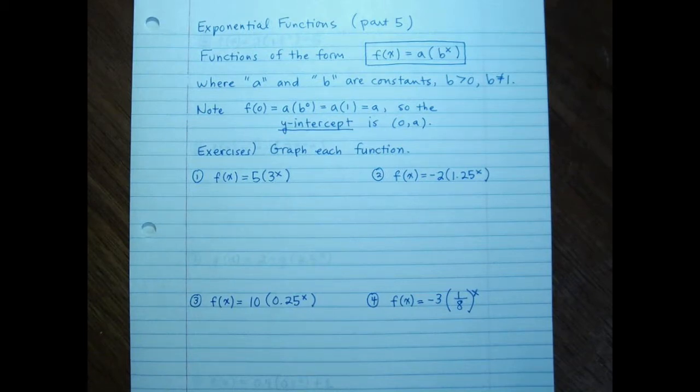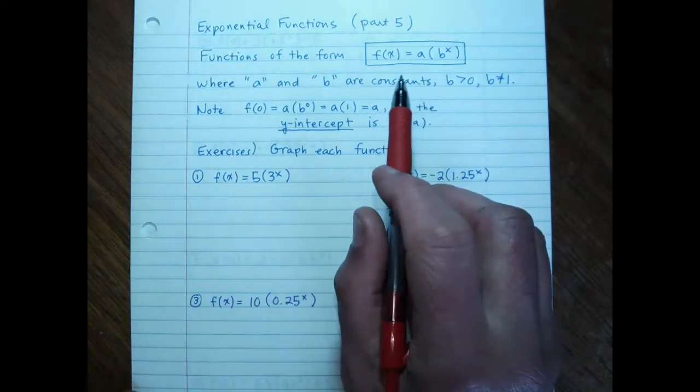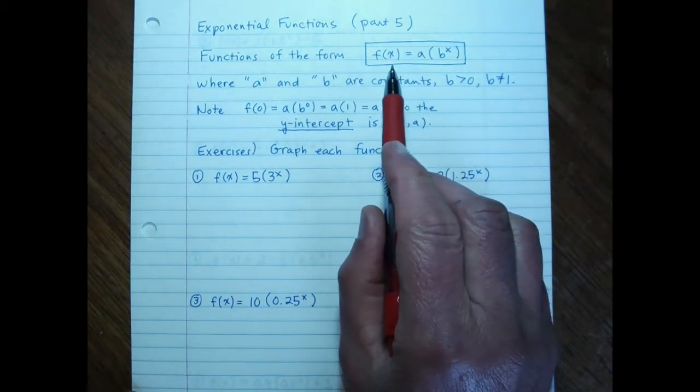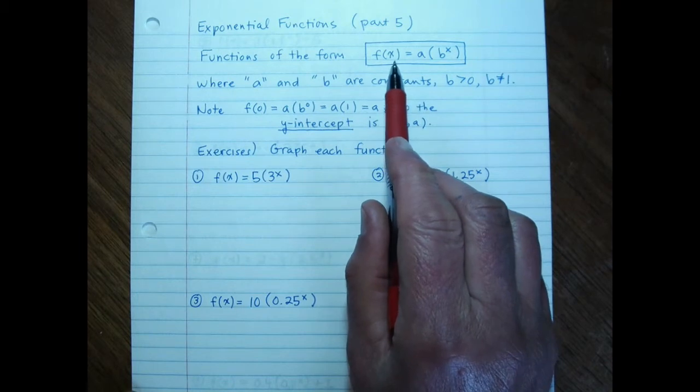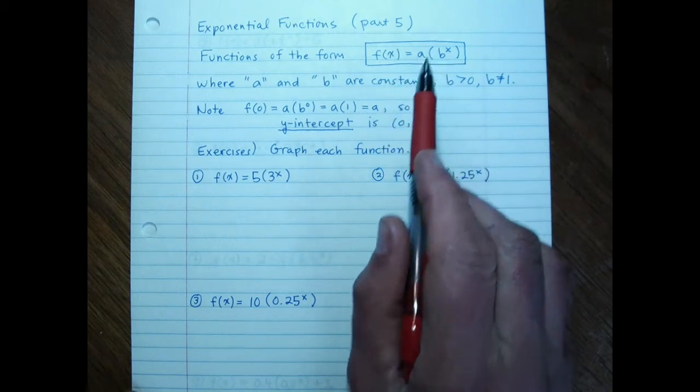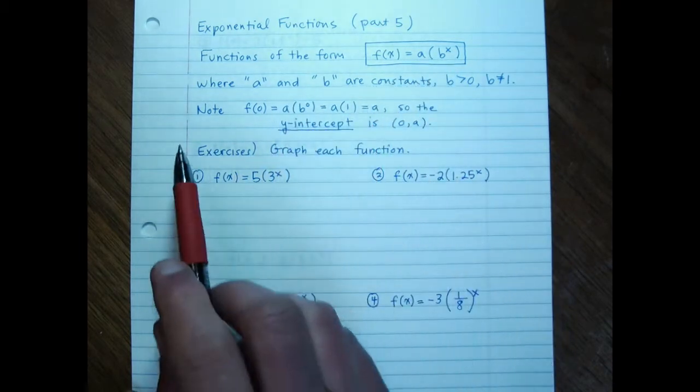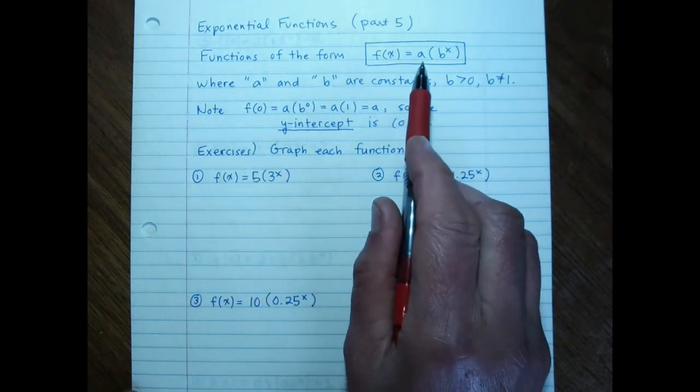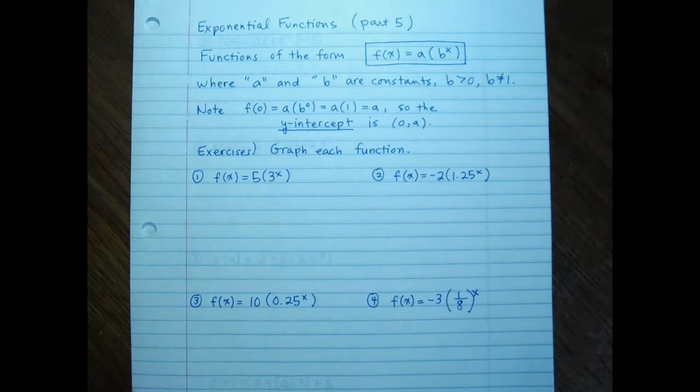So we're going to continue our work with exponential functions by looking at a slight variation on what we've seen so far. We're going to look at some examples where f of x is equal to a times b to the x, where a and b are constants. So we're introducing this scaling factor of a, you might call it, and we're going to see how that affects the shape of a graph.